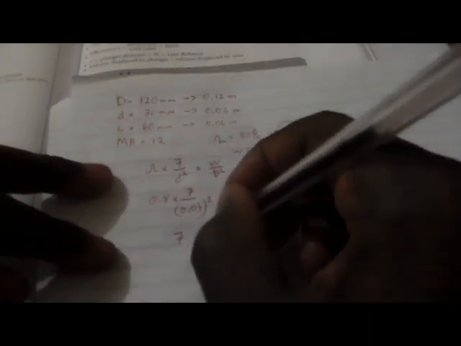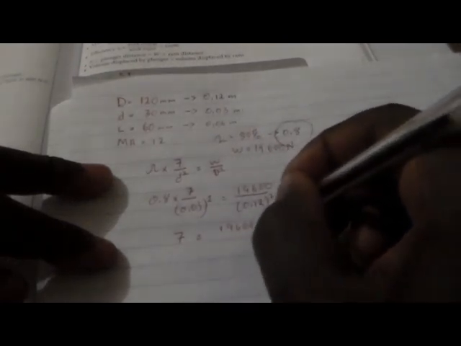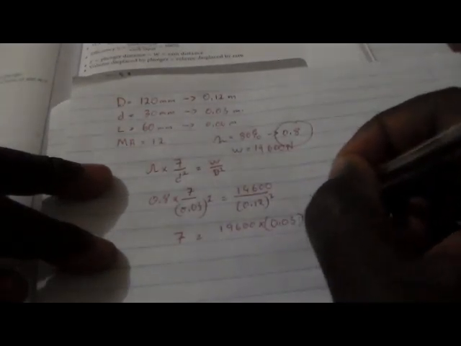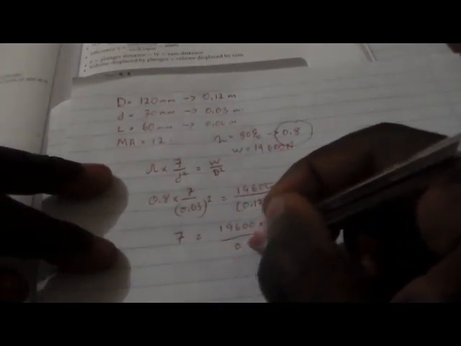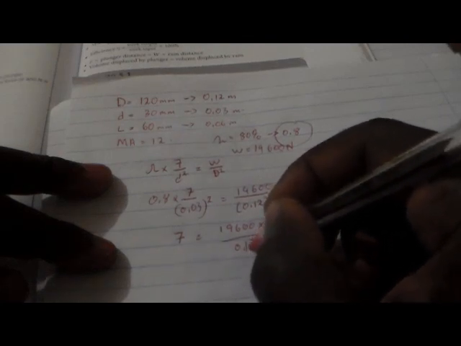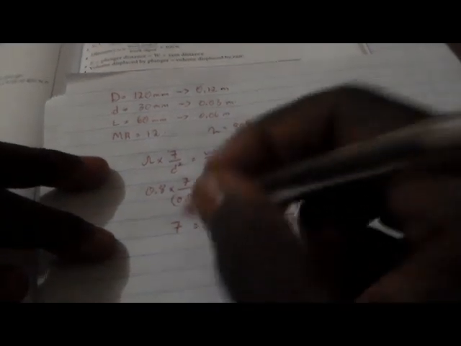Therefore now we solve for what? For F. So you cross multiply, then you divide by the answer. So it will be 19,600 multiplied by 0.03 squared all over 0.12 squared multiplied by our efficiency.